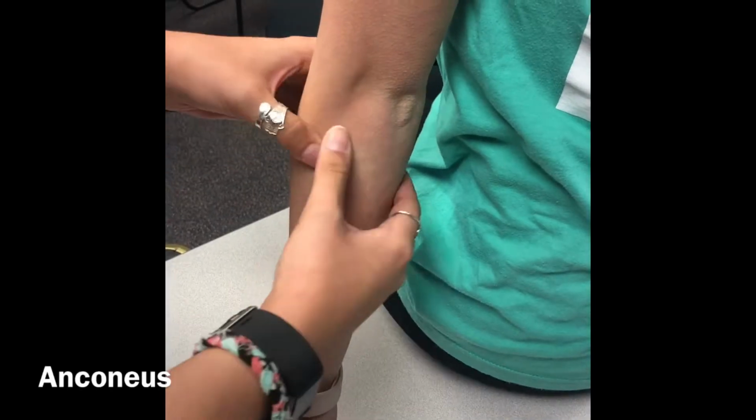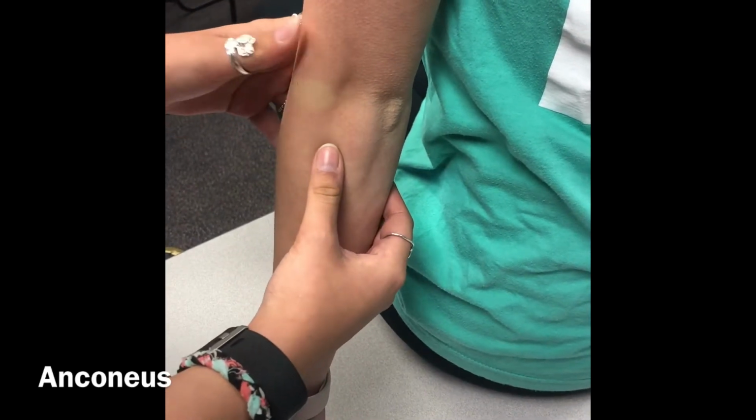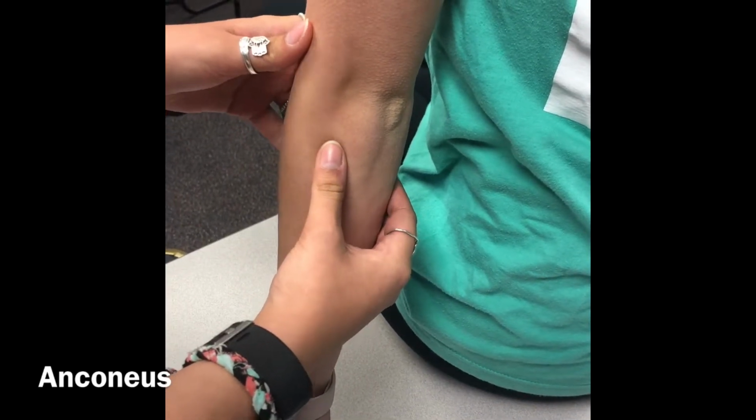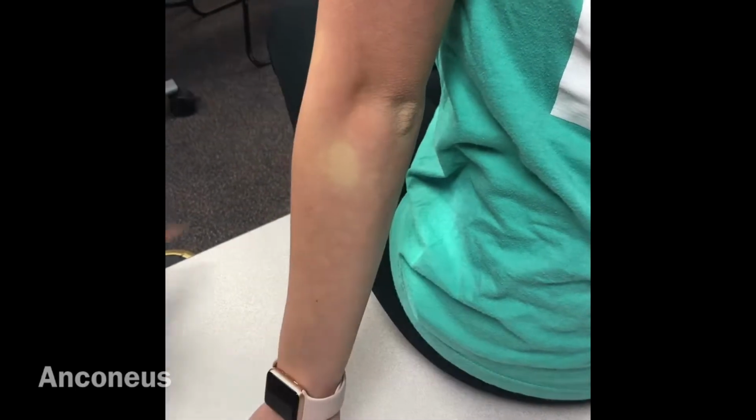And now we're going to be palpating the anconeus. The origin is the lateral epicondyle. The insertion is the olecranon process and the upper posterior ulna, and it does extension of the elbow.